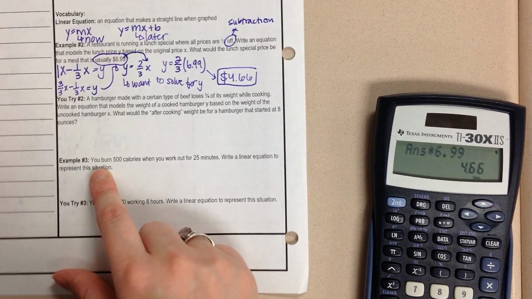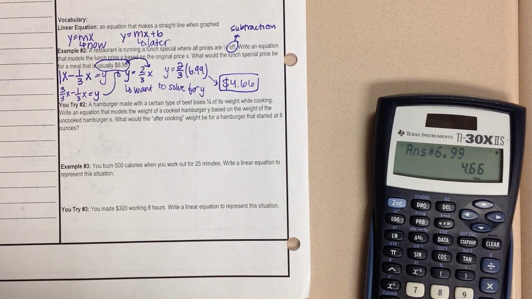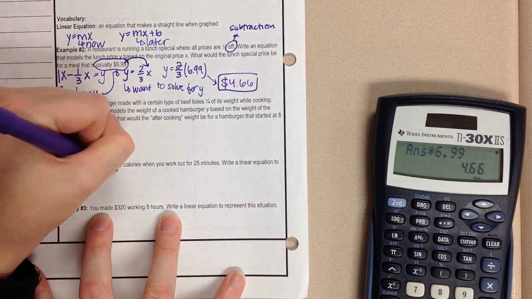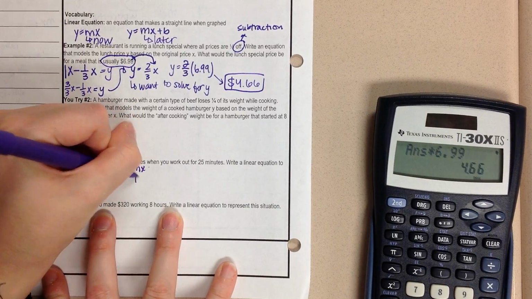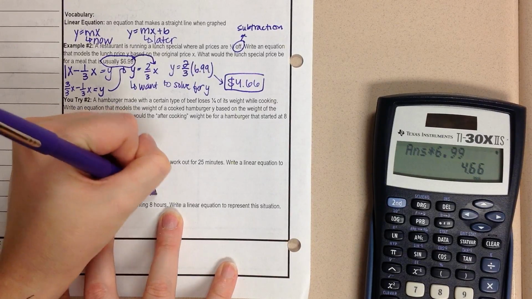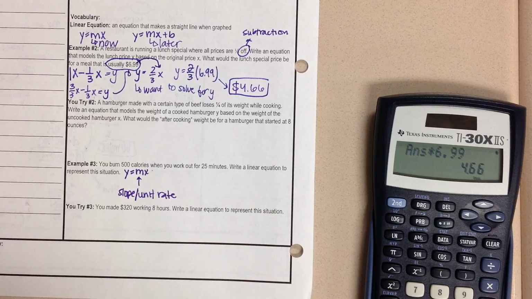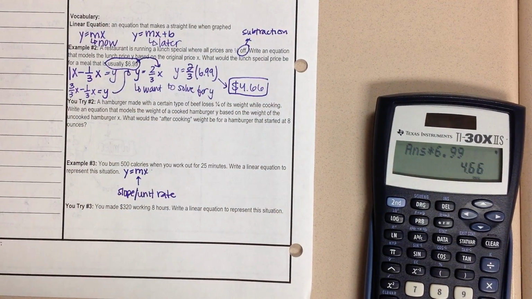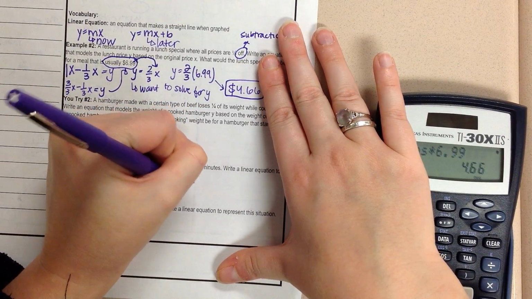Okay, example number 3. You burn 500 calories when you work out for 25 minutes. Write a linear equation to represent this situation. Remember, when we write a y equals mx equation, we need the slope or the unit rate. So I'm going to need to find the amount of calories I burn for 1 minute, one only.